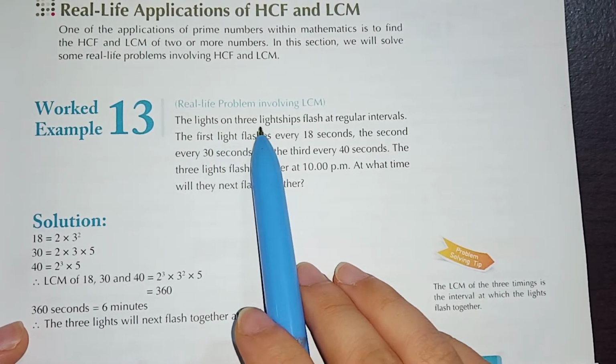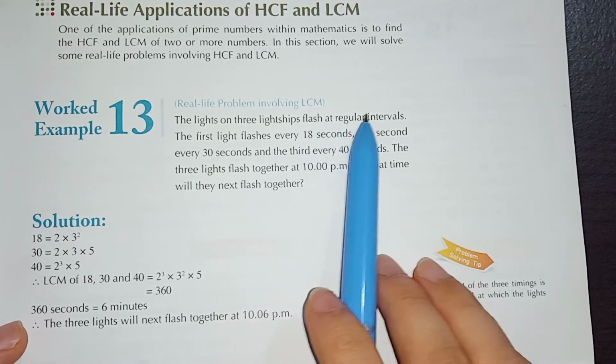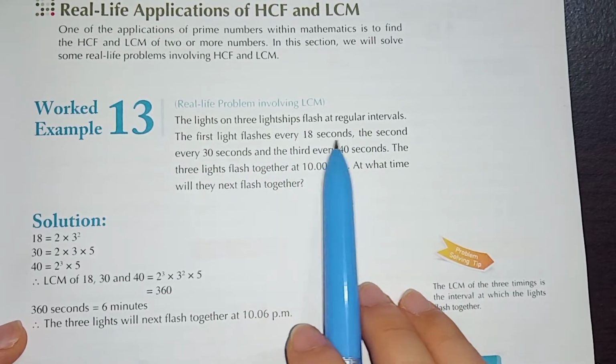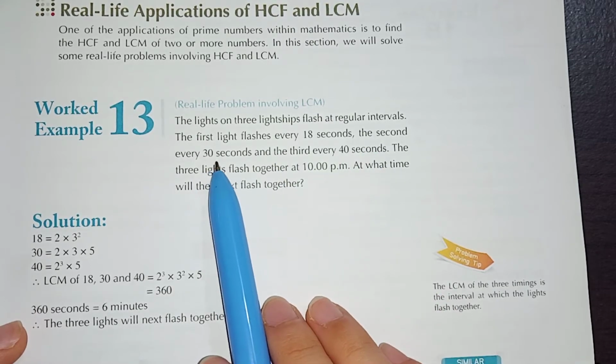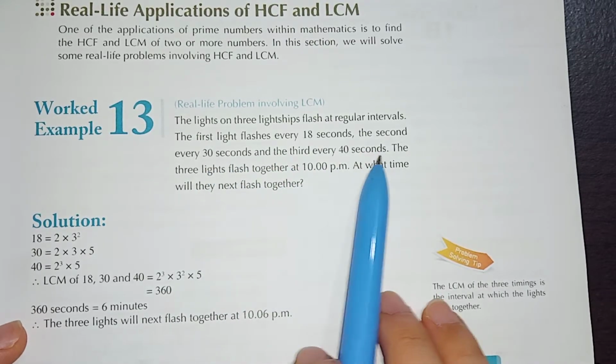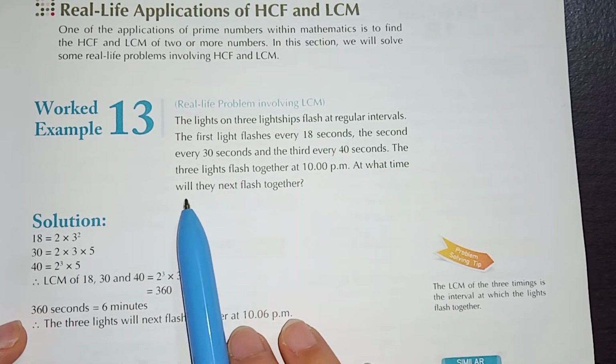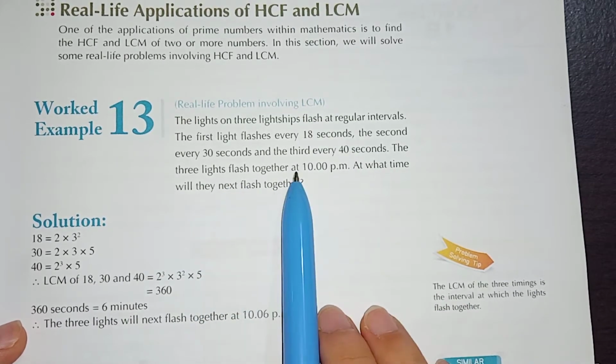The lights on three light shapes flash at regular intervals. The first light flashes every 18 seconds, the second every 30 seconds, and the third every 40 seconds. The three lights flash together at 10 p.m. At what time will they next flash together? Okay.